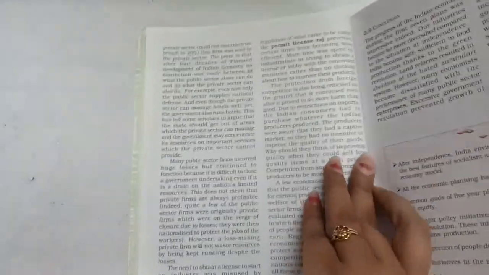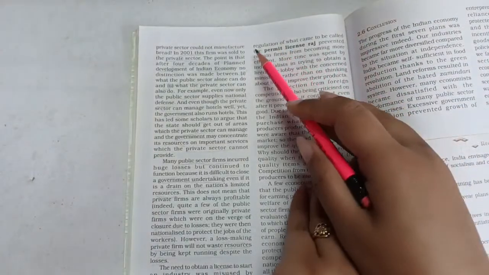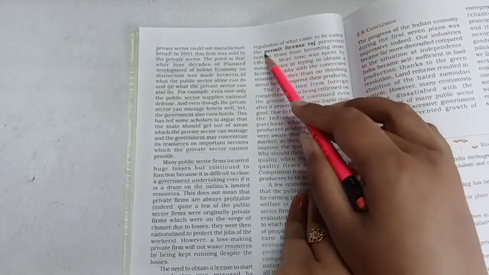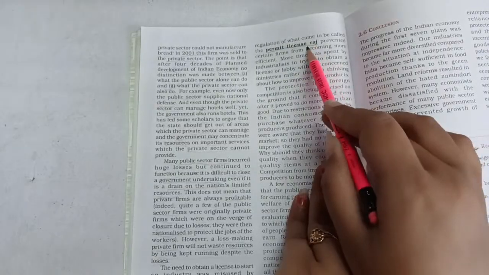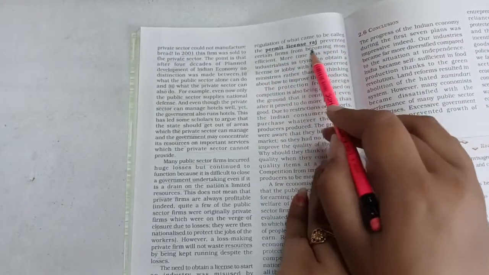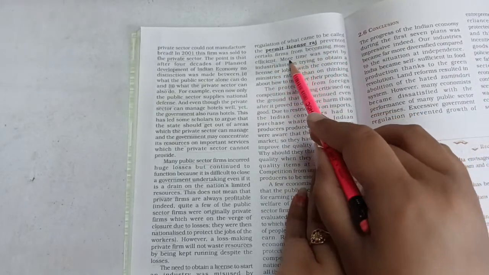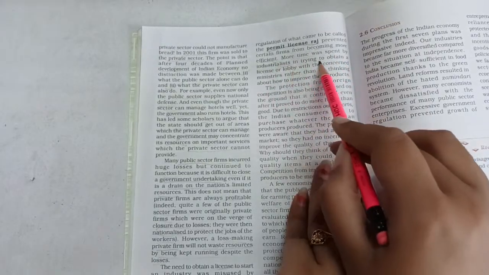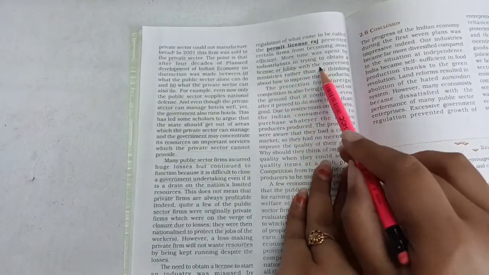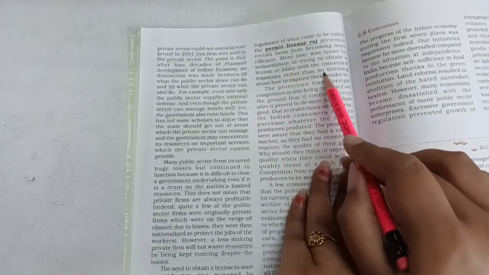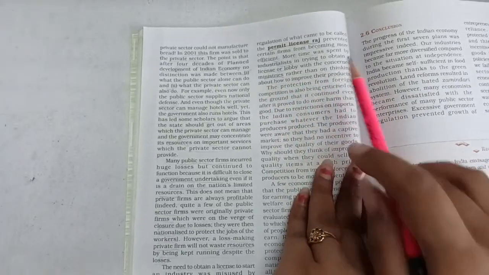The excessive regulation of what came to be called the permit license raj prevented certain firms from becoming more efficient. More time was spent by industrialists in trying to obtain a license or lobby with the concerned ministries rather than on thinking about how to improve their products.